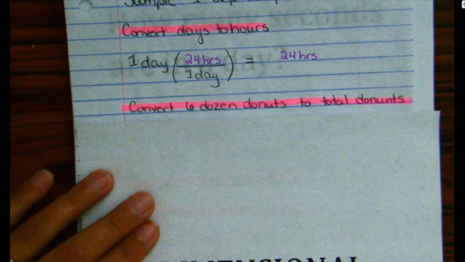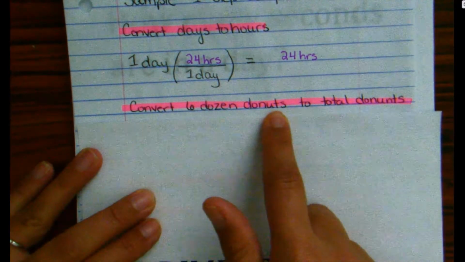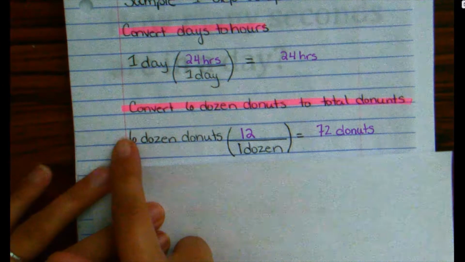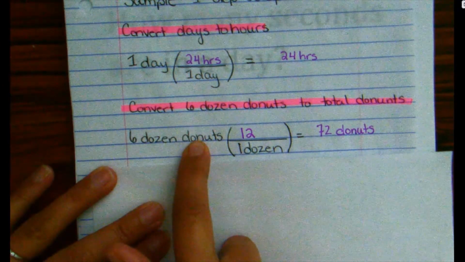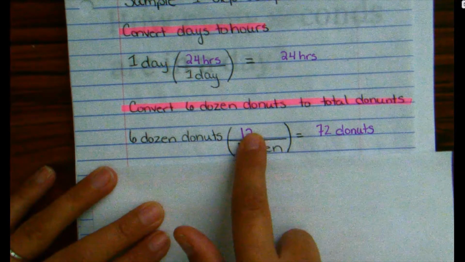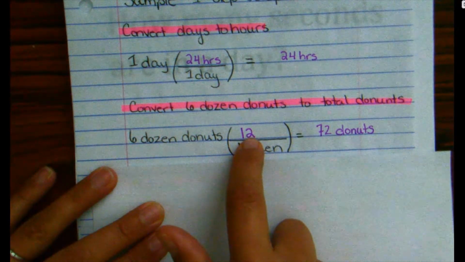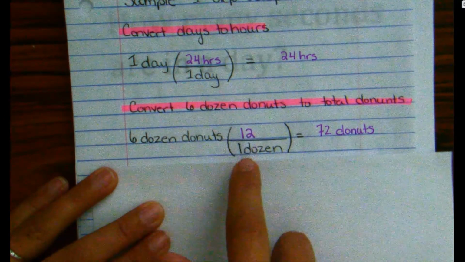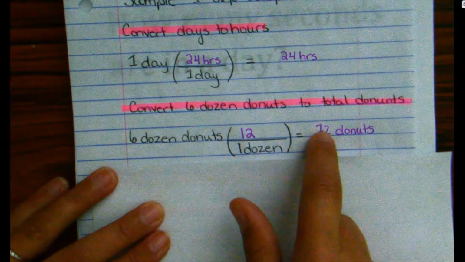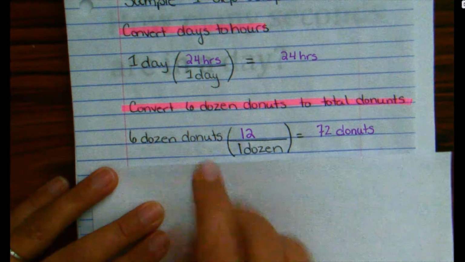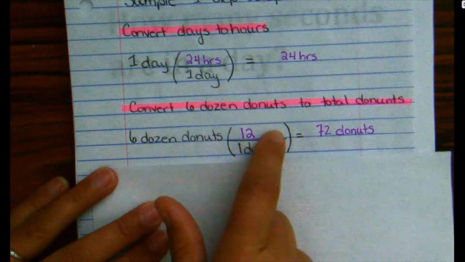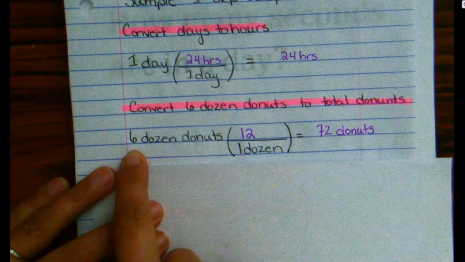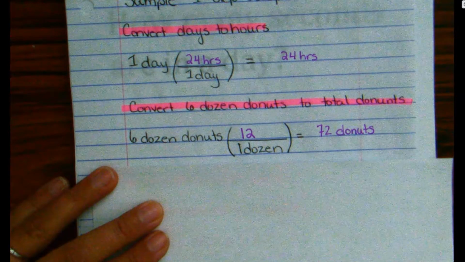Okay. Now let's convert 6 dozen donuts to total donuts. So on the outside, we were given 6 dozen donuts. And then we use a conversion factor for a dozen. 1 dozen equals 12. So we multiply across 6 times 12, which is 72, and then you divide down, which is 1, gives you 72 donuts. Again, remember, please never change a conversion factor. You put different numbers on the outside, you leave your conversion factors alone.